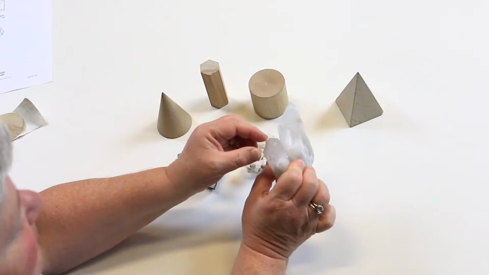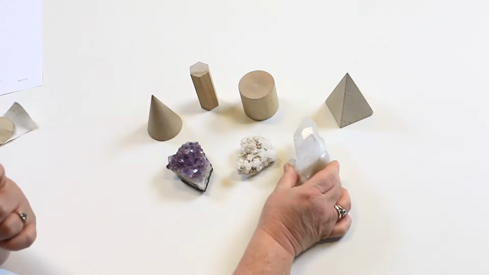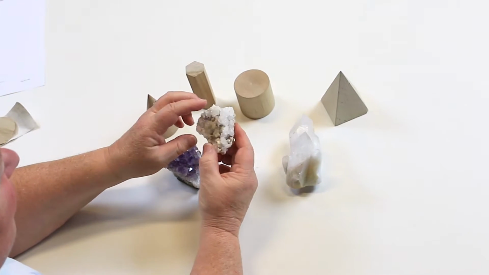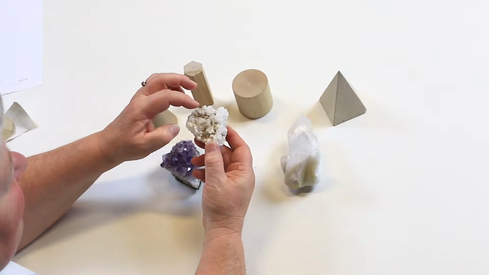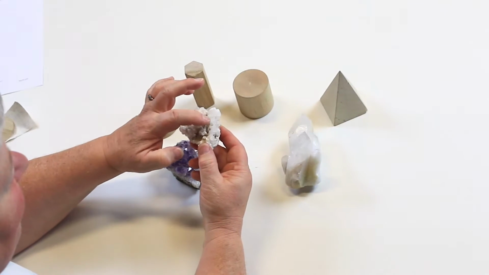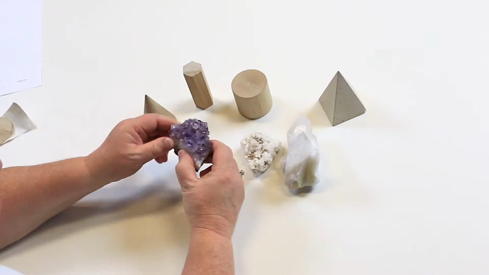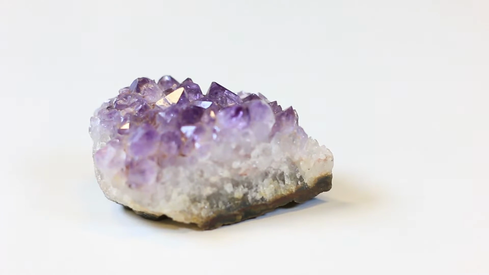So we've got these really cool pyramids that exist in this one. I think this one is salt, and I don't know how well you can see it, but these are all these cool little perfect cubes. And then this is amethyst, and these are not human made. These are all God made.